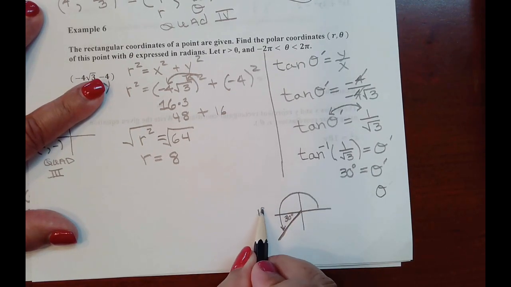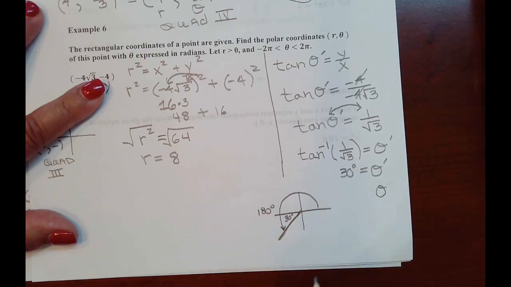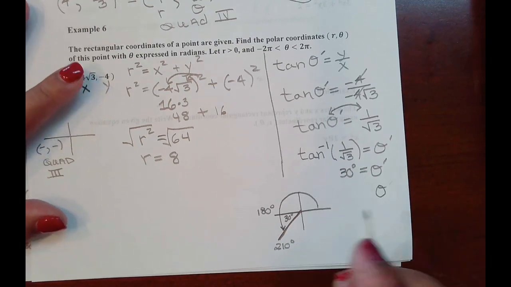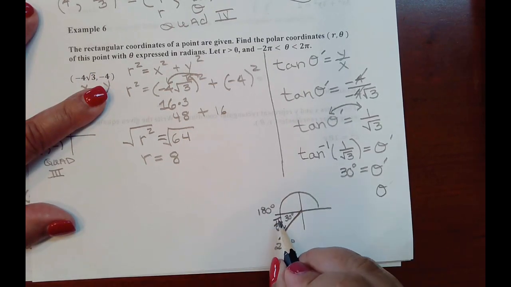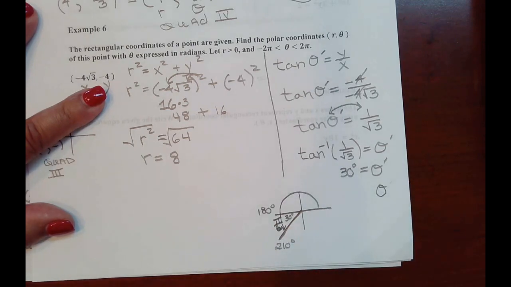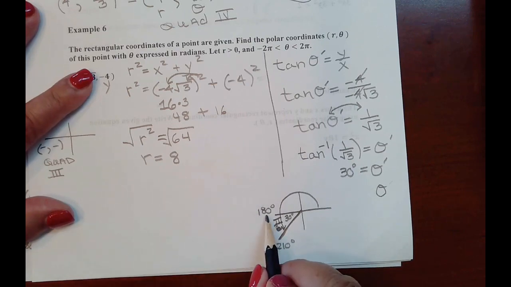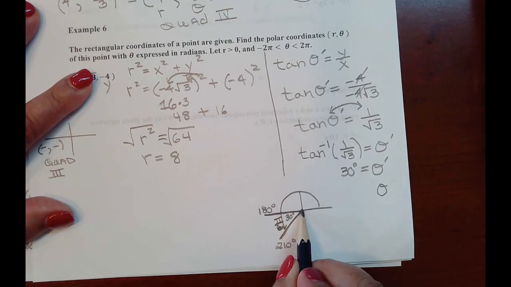So if you were at 180, and then all of a sudden you rotated to 180 plus an extra 30, because that 30 is the reference angle, you'd be at 210. Another name for 30, well, think of this as pi over 6. 180 divided by 6 is the same thing as 30 degrees. So you can also think of that reference angle in radian form.